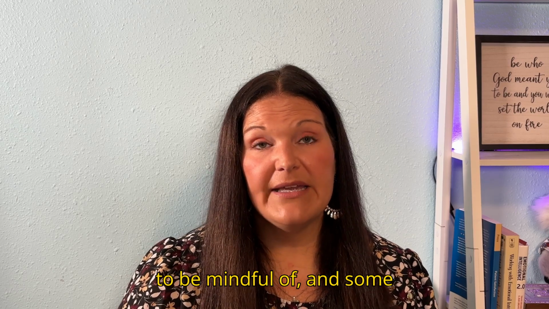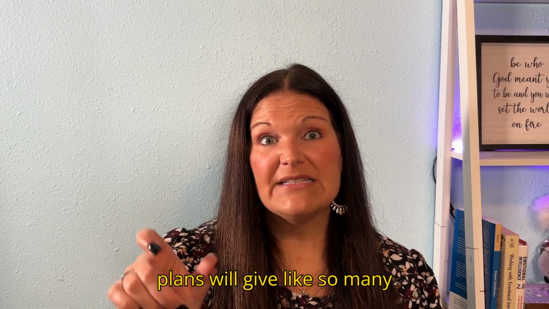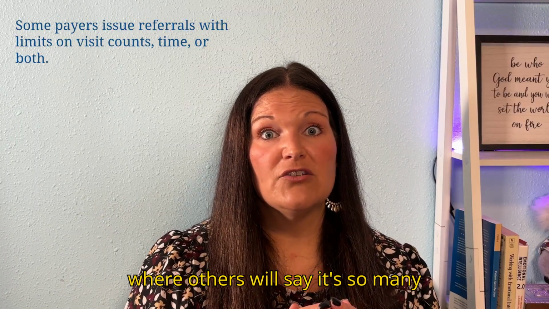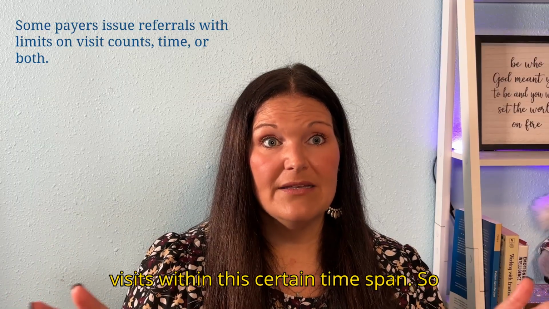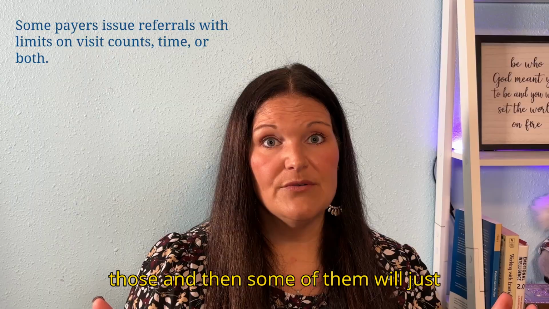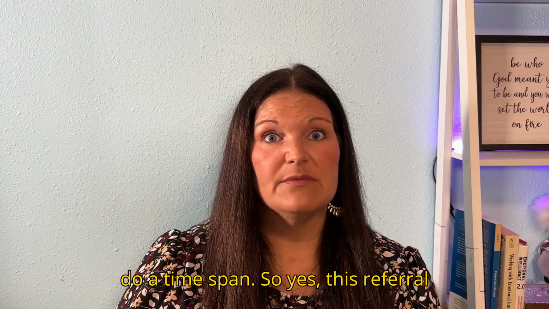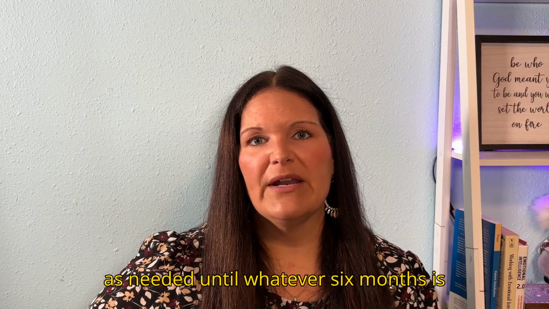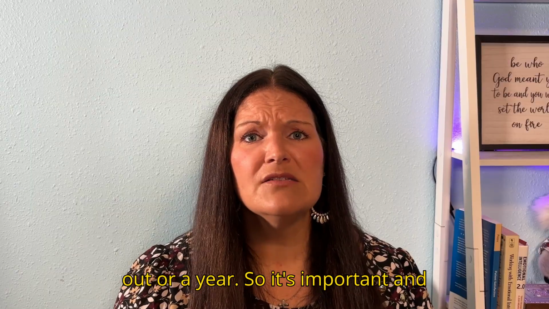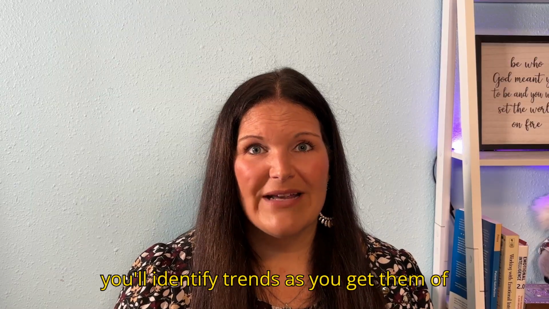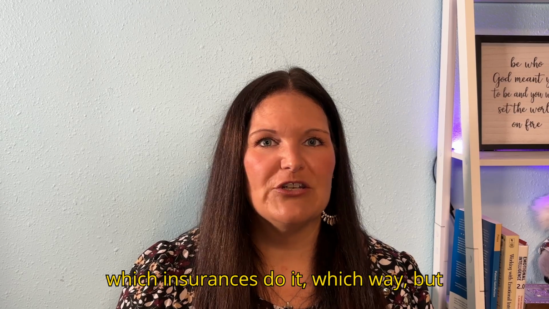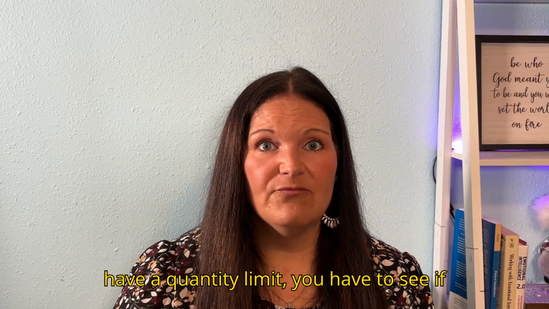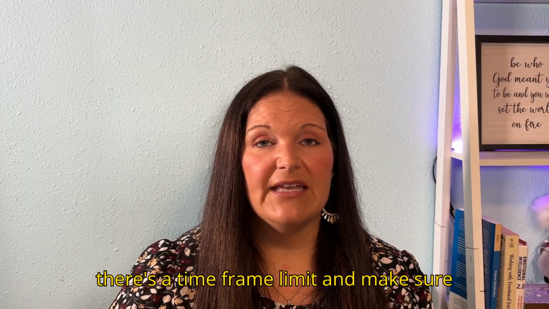And some plans will give so many visits authorized with a specialist, where others will say it's so many visits within a certain time span. So there's an expiration date of using up those. And then some of them will just do a time span. So yes, this referral is good to be seen as many times as needed until whatever six months is out or a year. So it's important, and you'll identify trends as you get them of which insurances do it which way, but you need to be looking to see if they have a quantity limit. You have to see if there's a time frame limit, and make sure you notate all of that in your accounts.